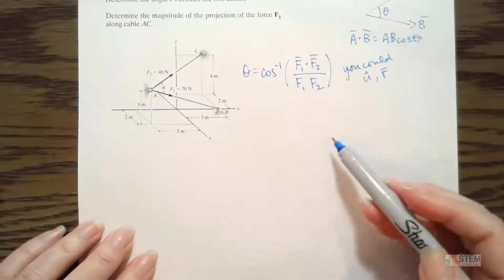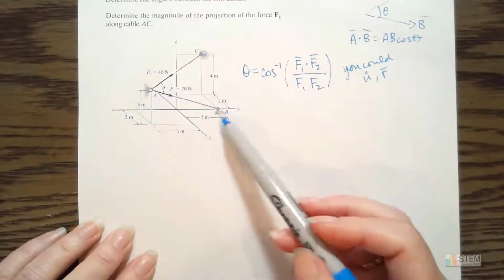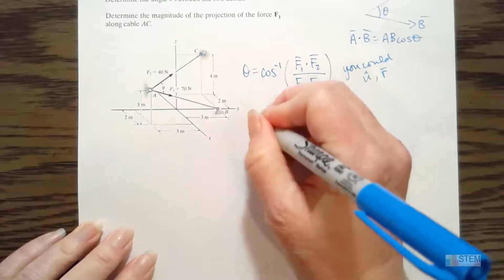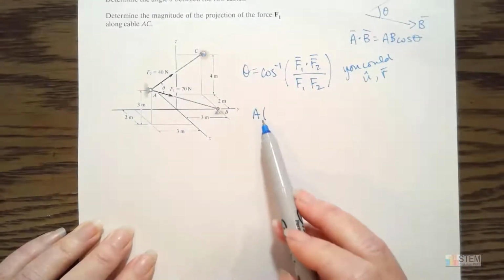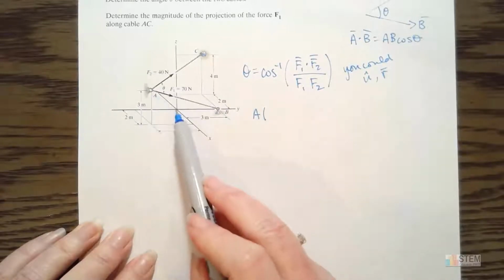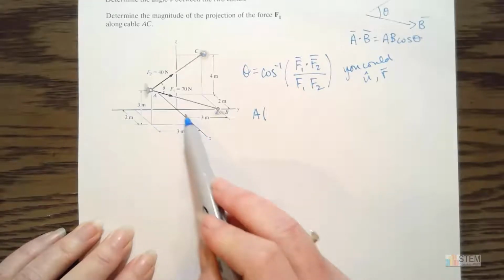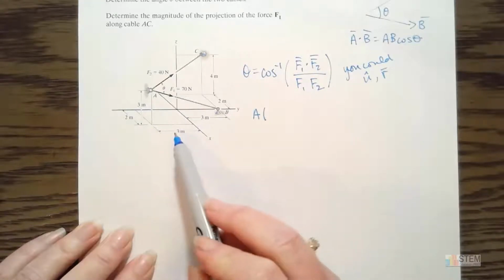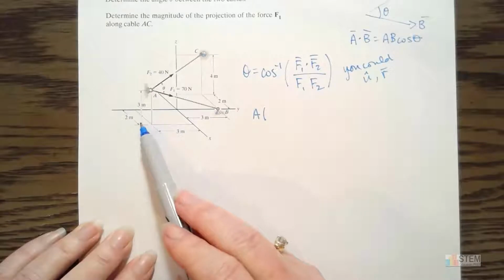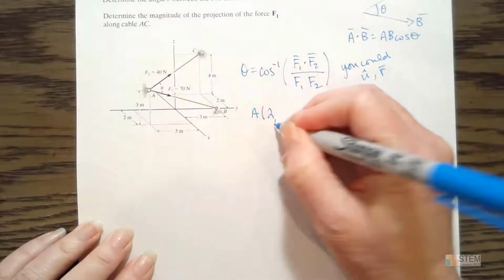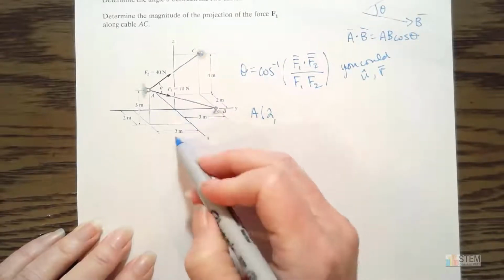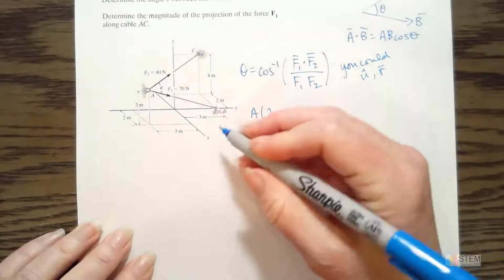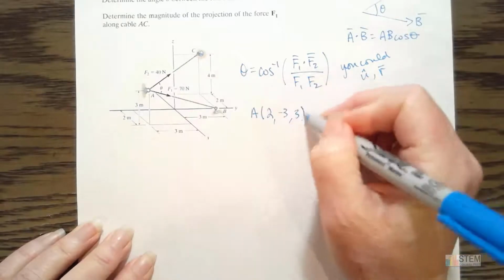To do that, let's write out the coordinate locations for A, C, and B, because that's how we'll find our unit vectors to get our force vectors. A is right here. Now this is the origin, so I need to get my coordinates for A. This is the x-axis coming out this way, so the x-coordinate of A is 2. The y-coordinate, we're going back this way, so that'll be -3, and then we're up 3 meters, so we'll have 3 for z.